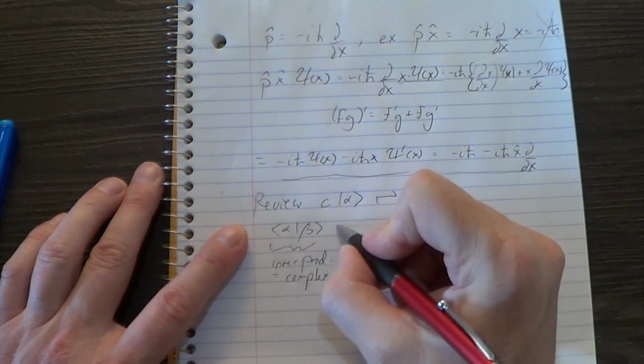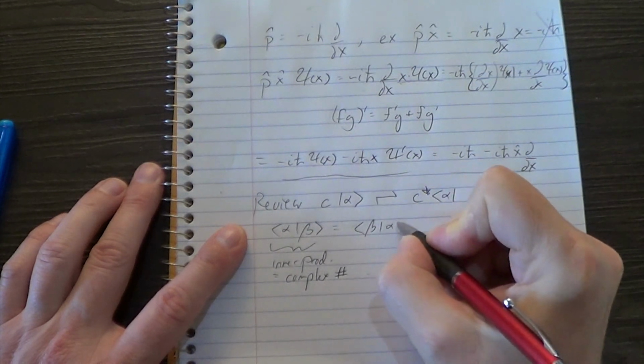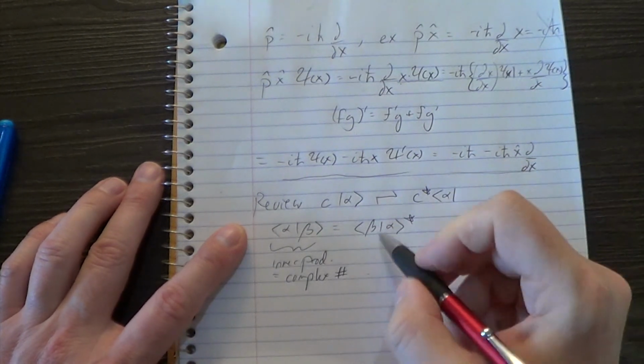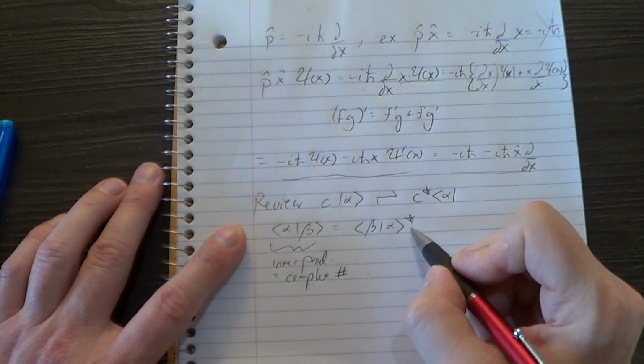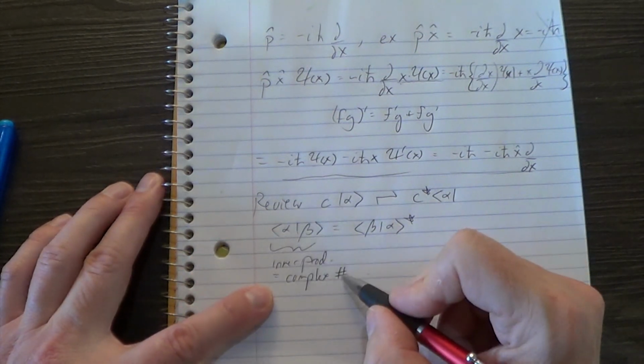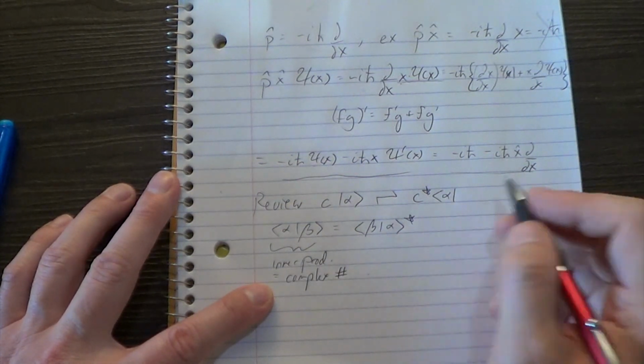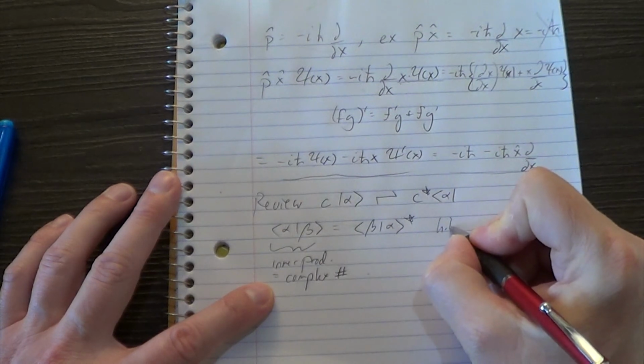Don't forget that. And one of the things that we covered last time was that if you switch them around, which you do a lot of when you're doing proofs, it becomes the complex conjugate, and often it's a complex number, and that means it can have a real and imaginary component. Now here's a hint.